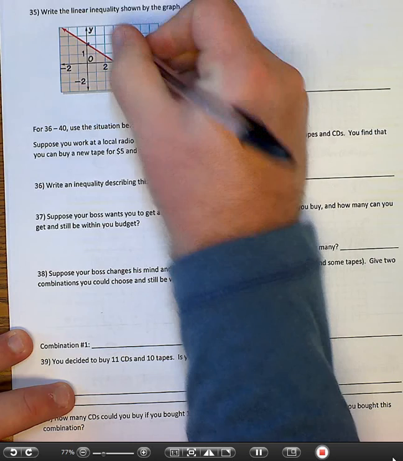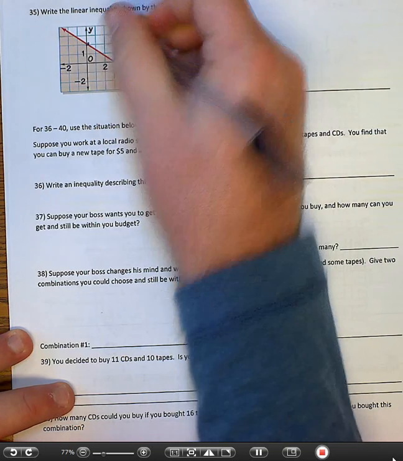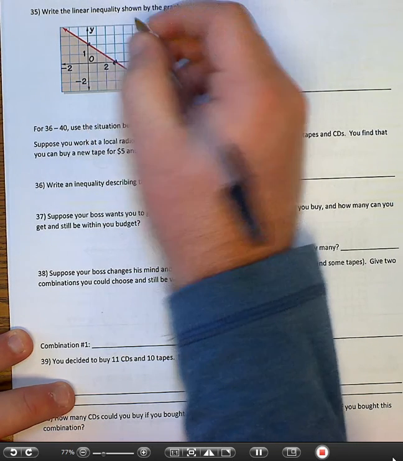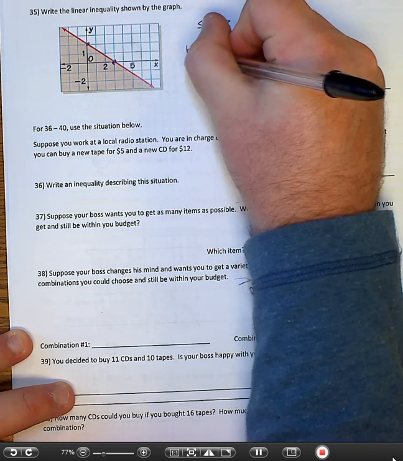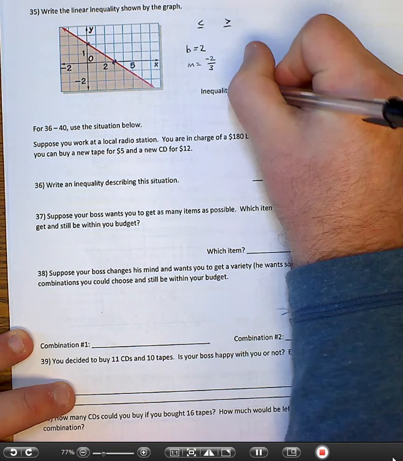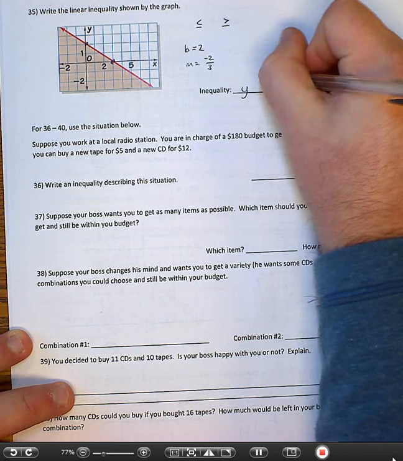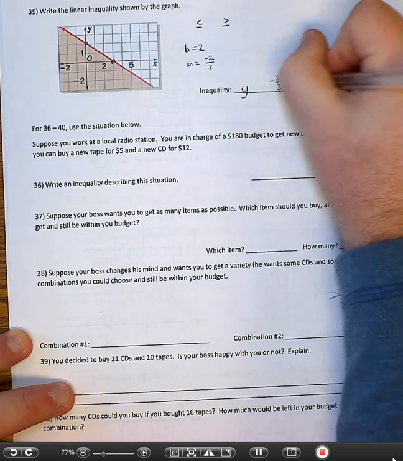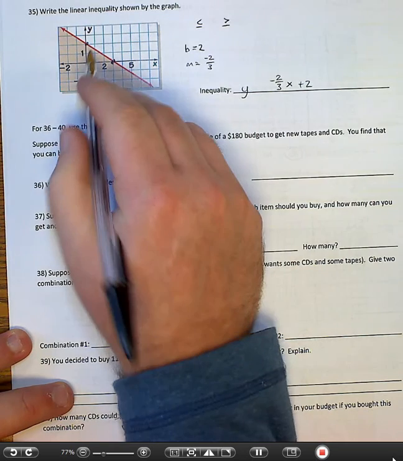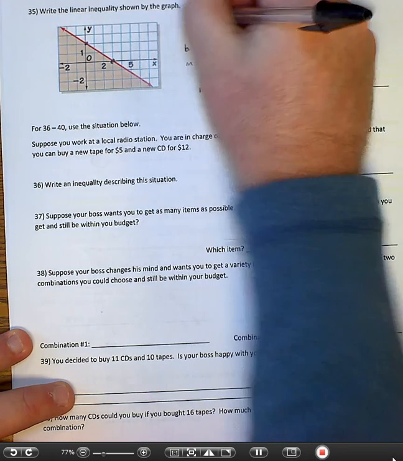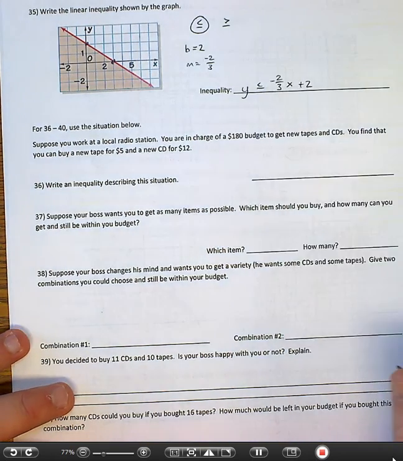And the slope is down 2, right 3. So that's a nice point. So the slope is negative 2 over 3. So now I just need to do y. I'm going to leave the sign alone. Negative 2/3 x plus 2. Now I'm shading below that line, so it's going to be that symbol right there. Okay.